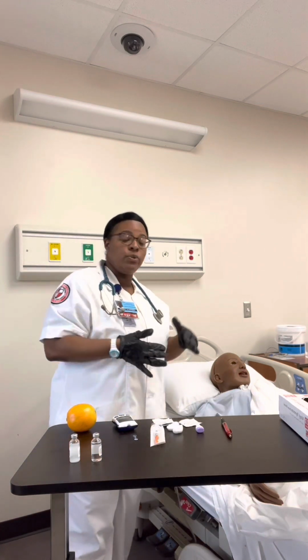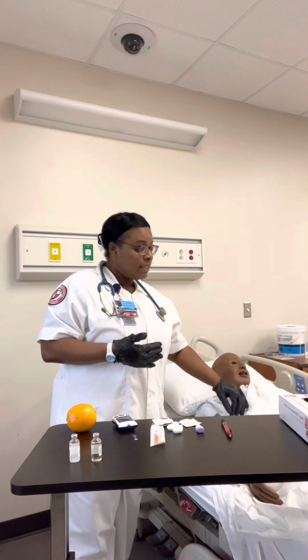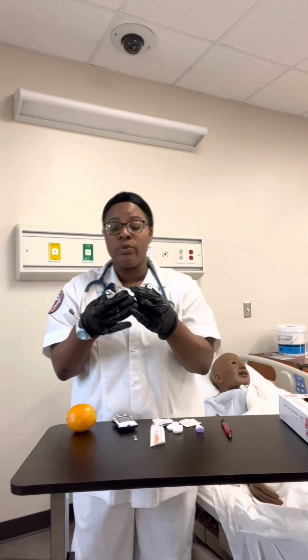I'm also going to assess the integrity of the skin. I'm going to assess the last administration site. I'm then going to compare the insulin that I have pulled with the MAR. I'm going to check the expiration date and roll the vials in my hand.